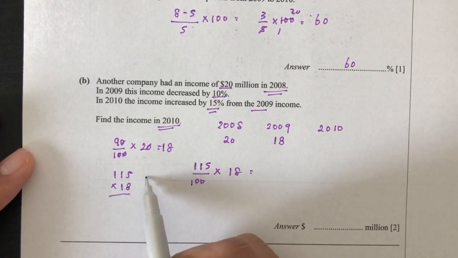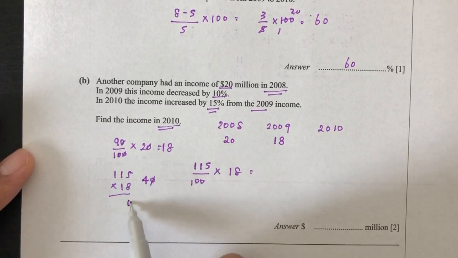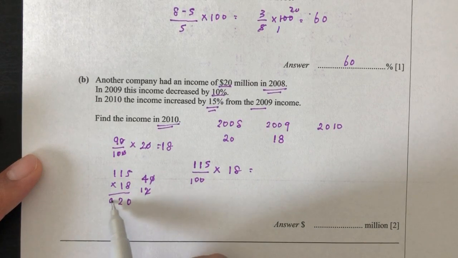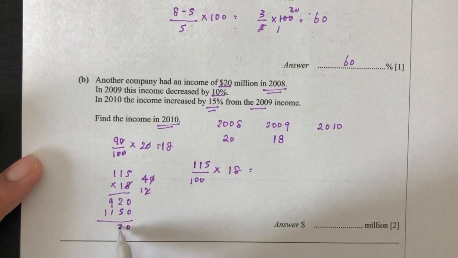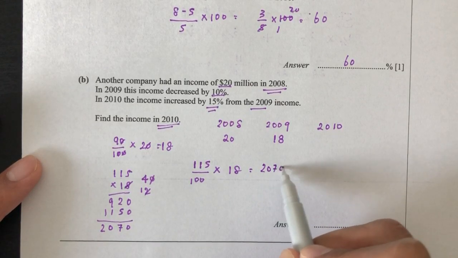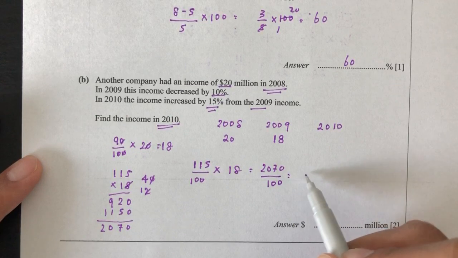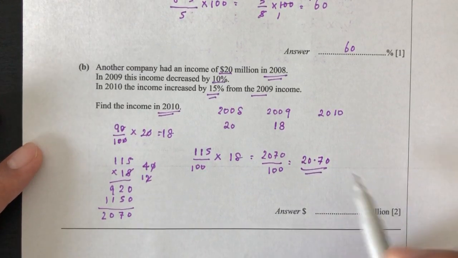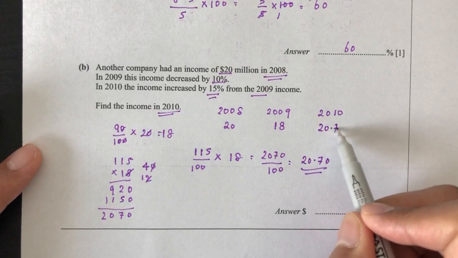So 5 times 8 will be 40. 1 times 8 will be 8, plus 4 will be 12. It becomes 2070 divided by 100. That becomes 20.70. So your answer here will be 20.7 million.